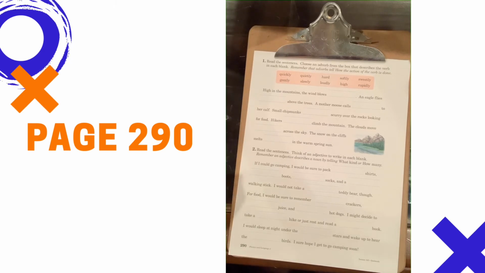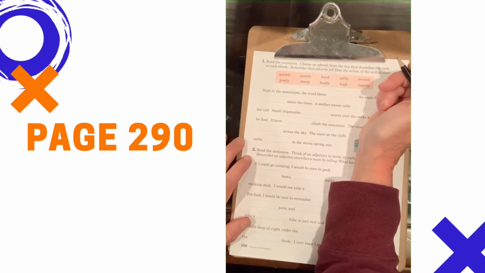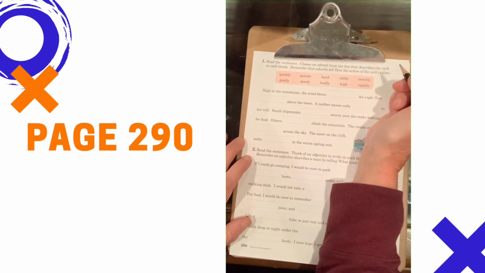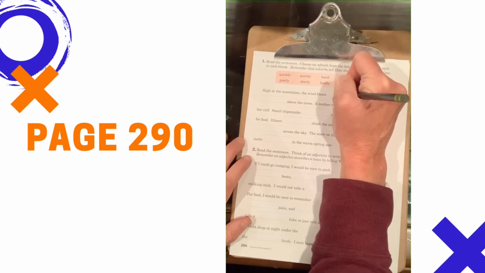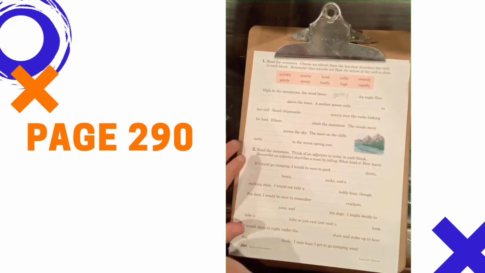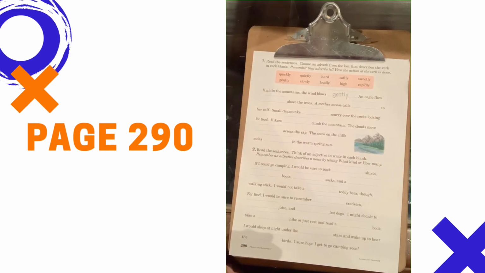The wind blows. There's a lot that you could pick. Maybe the wind blows gently or quietly, loudly, softly. I'm going to go with gently. I don't even know the answers myself, you guys. We might have to change some of these. Let's try though. An eagle flies blank above the trees.